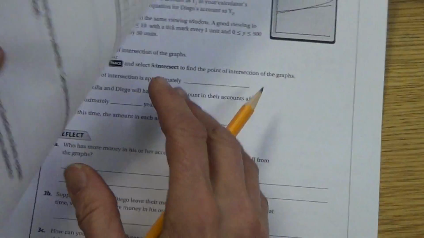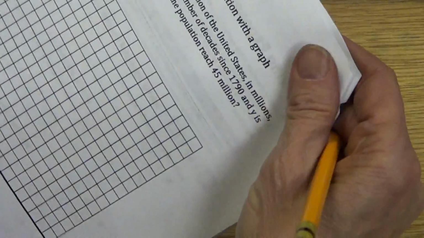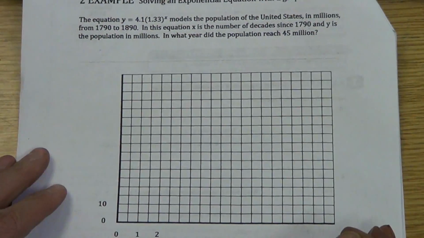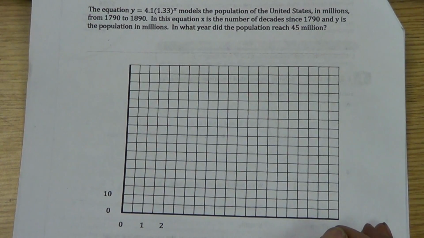Whew. Those are fun. Love them. Now let's go to this application that we have here.